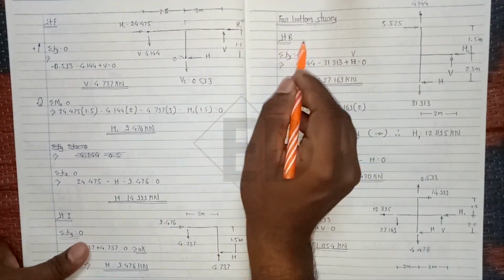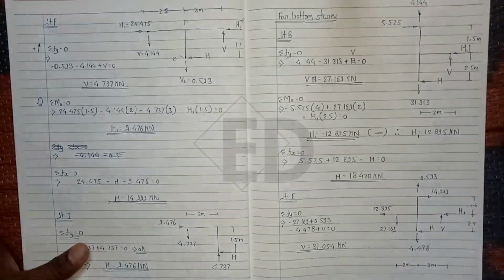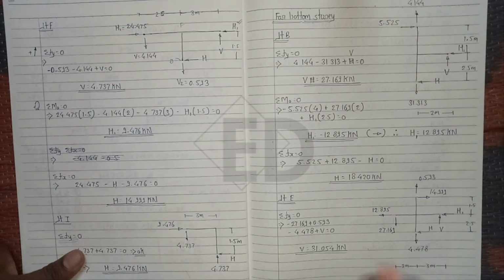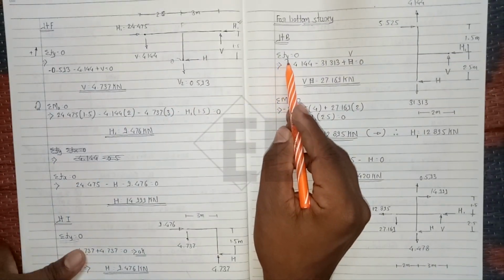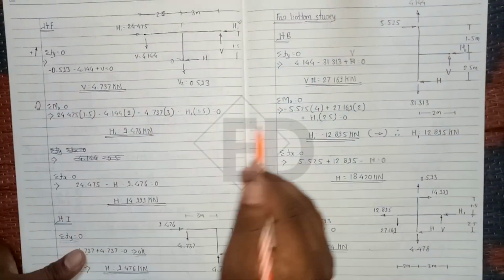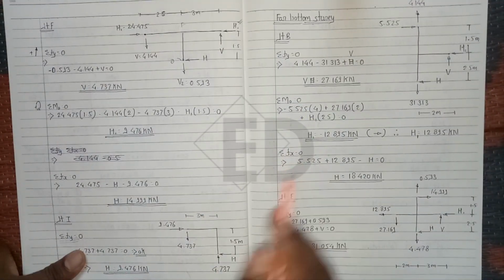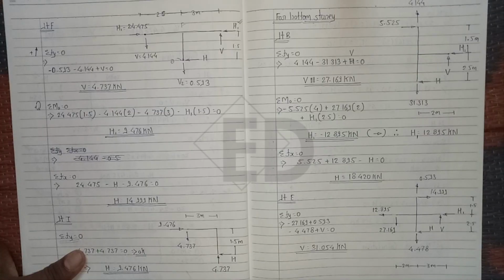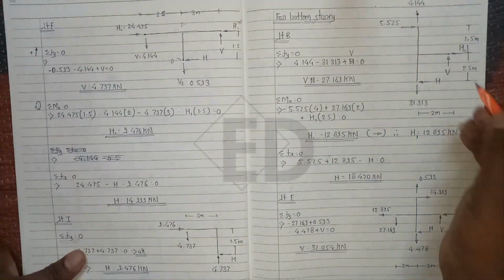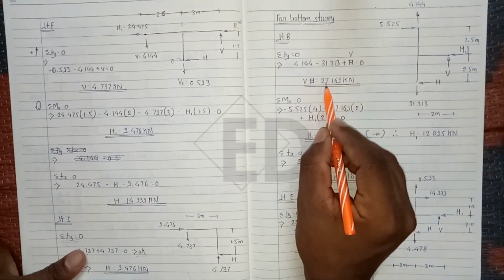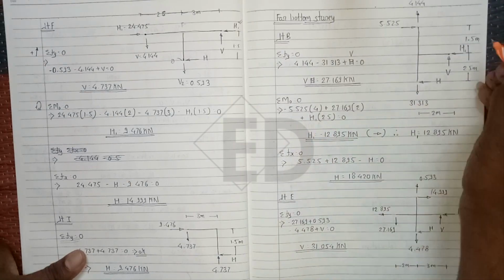Now the same calculation we have to make for the bottom story. So let's take joint B here. These forces are equal and opposite because our frame is under equilibrium condition, hence we apply three operations: summation of Fy equals 0, summation of moment equals 0, and summation of Fx equals 0. By doing these operations we get the value of V, 27.169 kilonewton. Here we get h1.